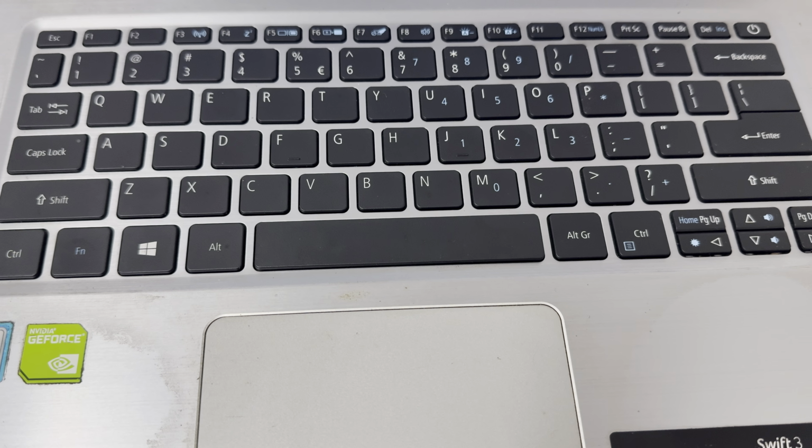In this video, I will show you how to enable keyboard backlight in your laptop. So let's begin our video. The process is very similar for most of the brands, but sometimes it's different.